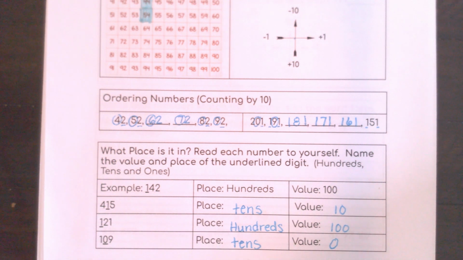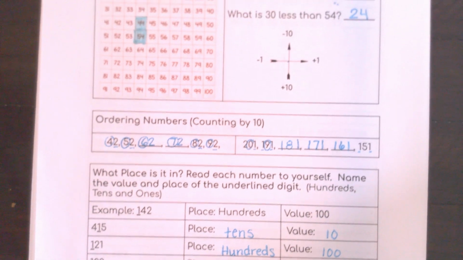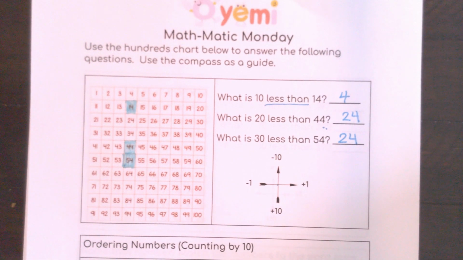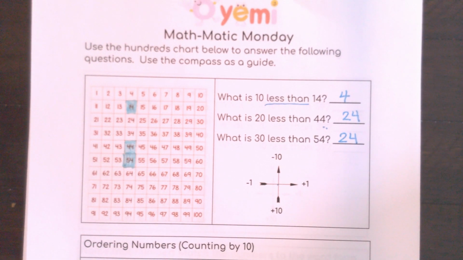Wow, what good work today. We did what place is it in, we ordered numbers, and we used that place value chart to help us look at patterns to see less than. Excellent work today. You are a budding genius.